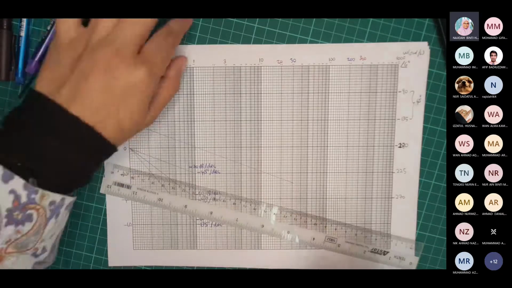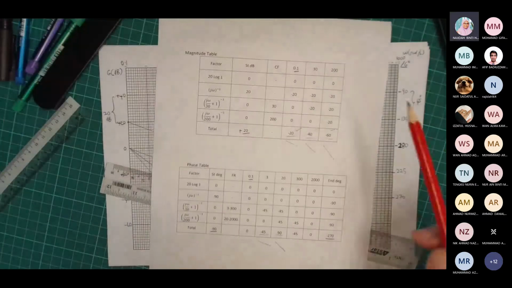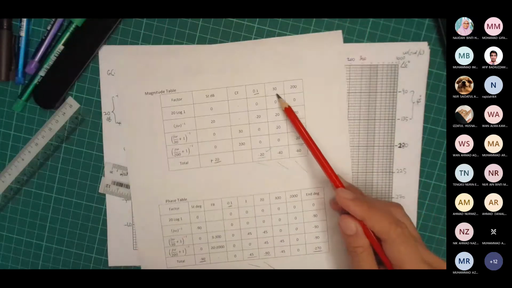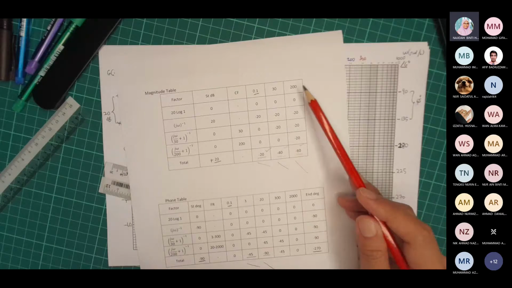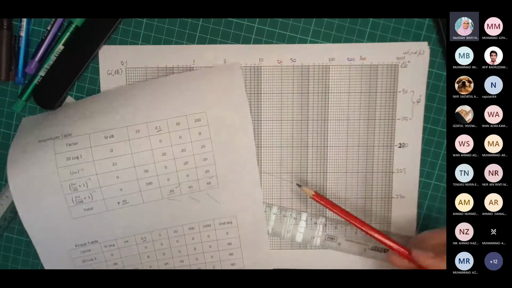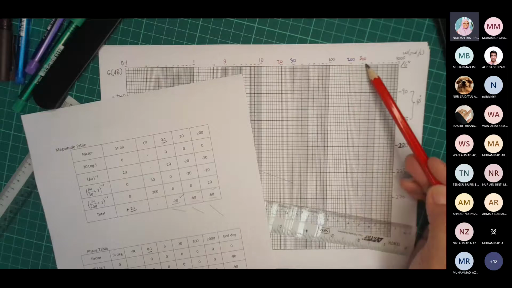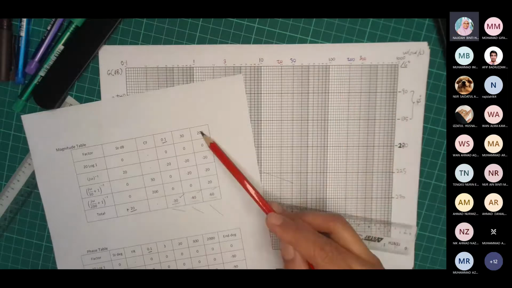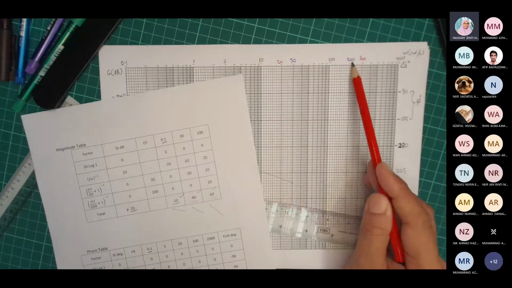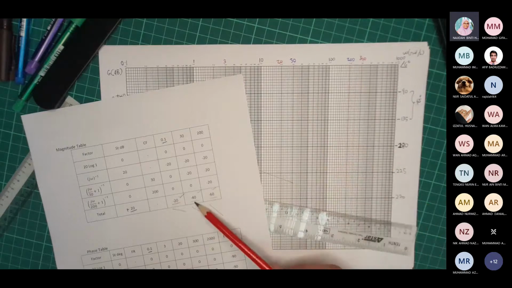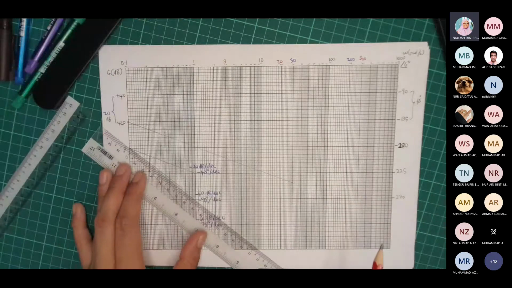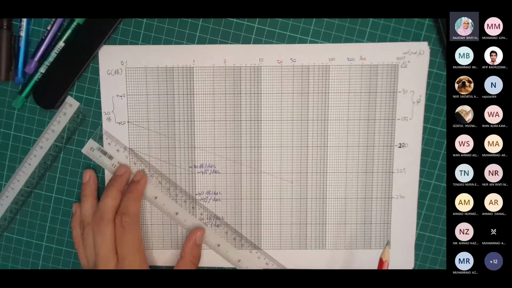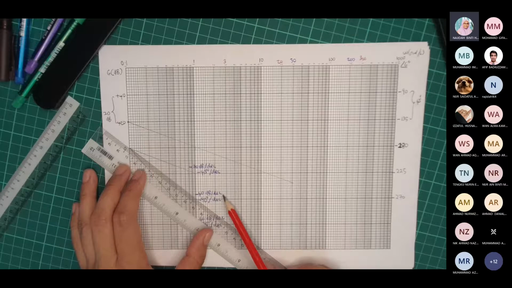Okay, next. From 30 until 200, so this is our 30 where we stopped our magnitude plot. From 30 until 200, the slope is negative 40 dB per decade. So use your first ruler, referring to the negative 40 dB per decade slope.